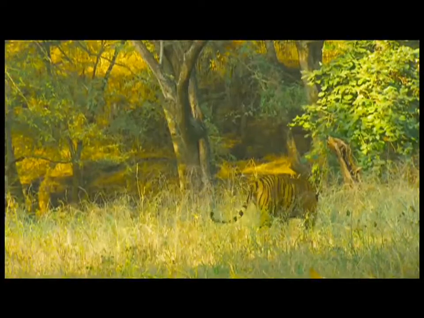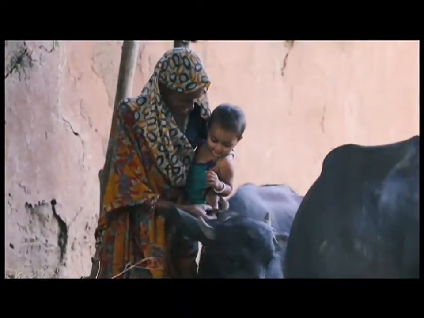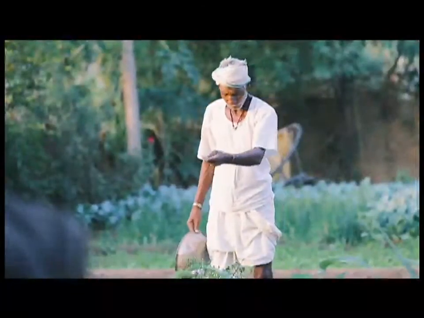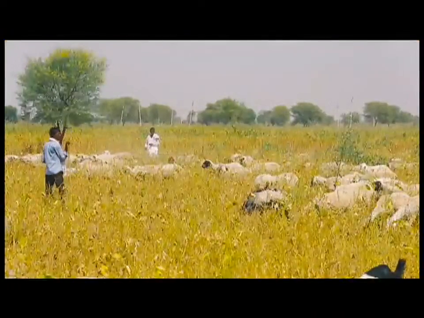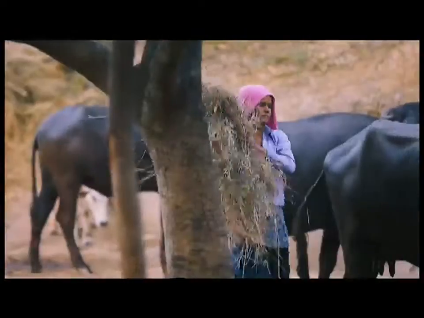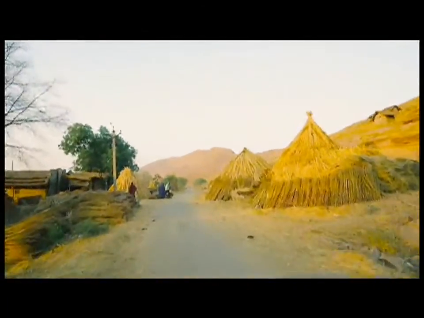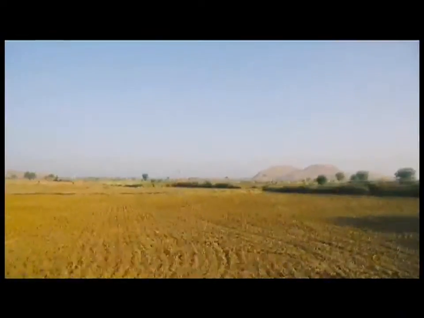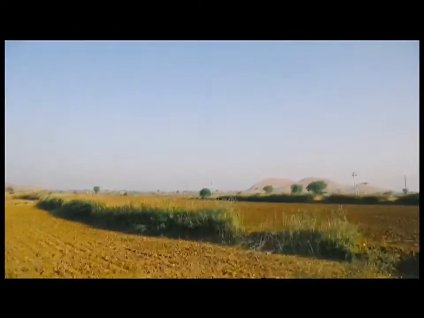The conflict between the villagers and the tigers has always been there, and then the government tries to compensate. If a tiger kills a goat or a cow, they pay a certain amount to the villagers. In the past, tigers used migration corridors, or routes followed by wildlife for travel between summer and winter habitats.